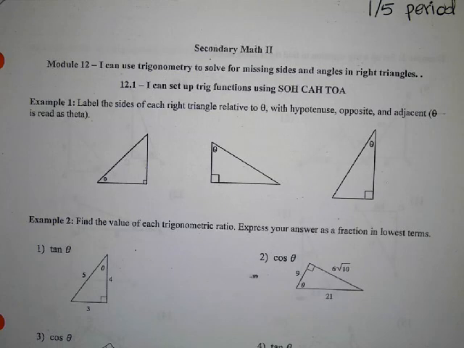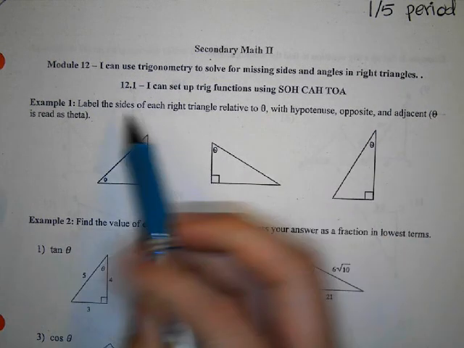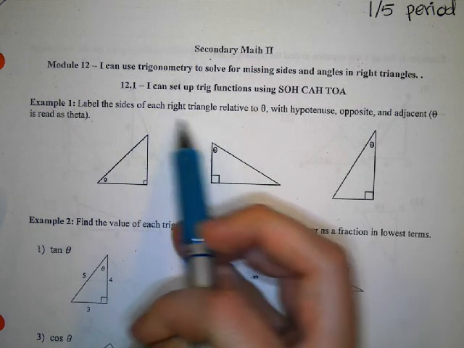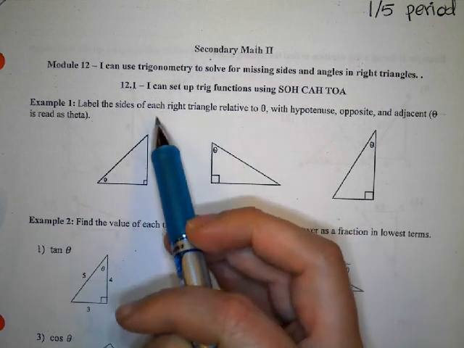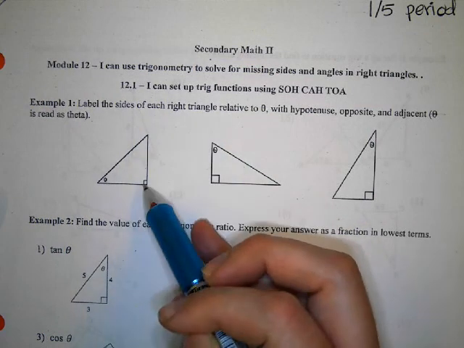We're not solving, just setting up fractions. Can you see the screen okay? Alright. So the first part in being able to set up these fractions is labeling the specific sides. They give you that we need to label the sides of each right triangle. They will only be right triangles. They'll always have the little 90-degree box.